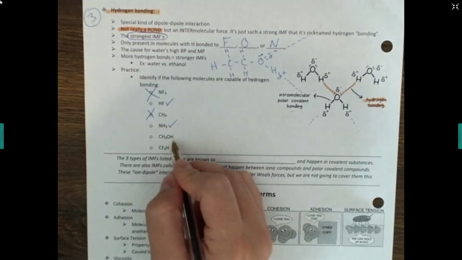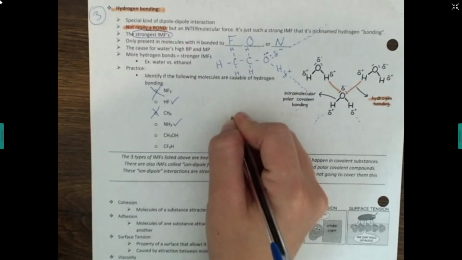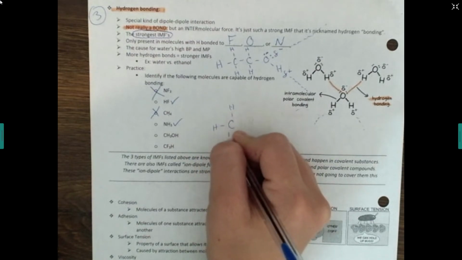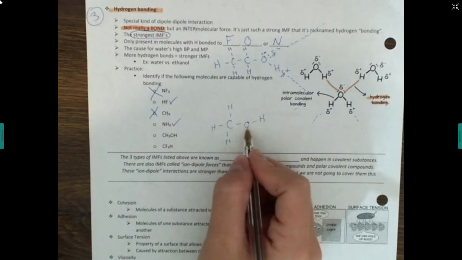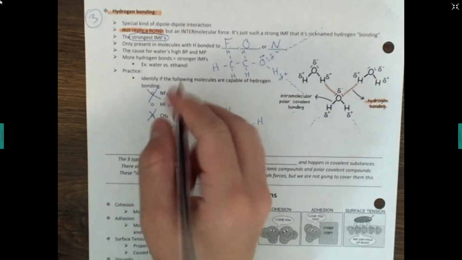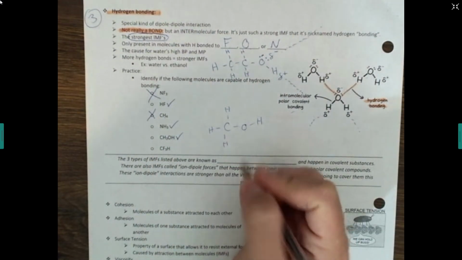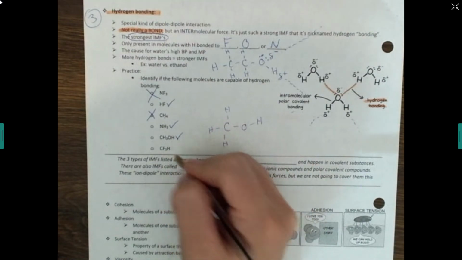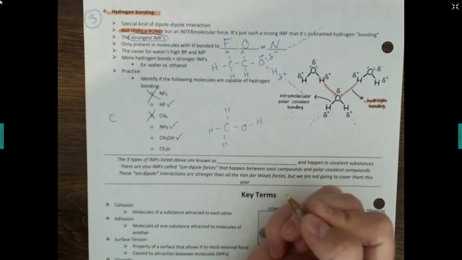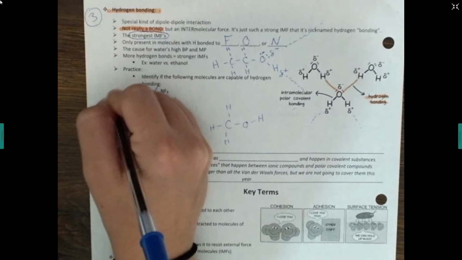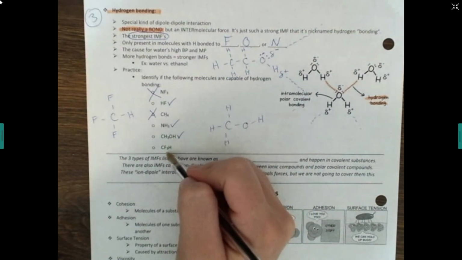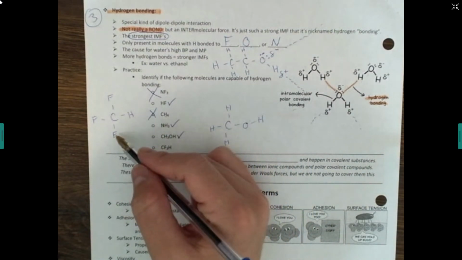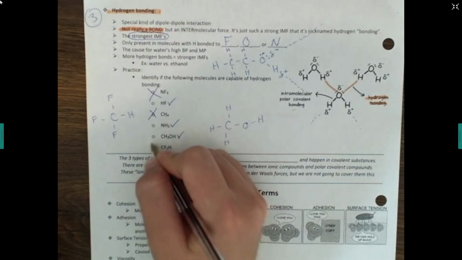This one can also do hydrogen bonding because the way that would look is you'd have a carbon with 3 hydrogens around it with an oxygen and a hydrogen. So that's how this one would look. Because the hydrogen is bonded to the oxygen, that one can do hydrogen bonding. And this one would look like a carbon with 3 fluorines and then hydrogen. It has hydrogen and it has fluorine, but is the hydrogen bonded to the fluorine? No, it's not. So this one cannot do hydrogen bonding.